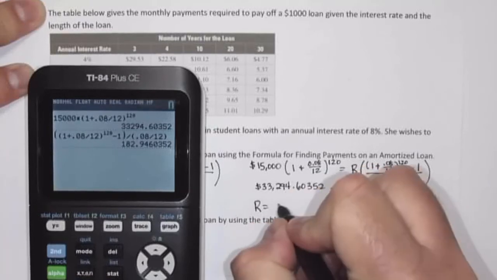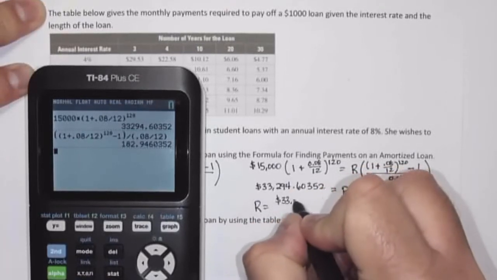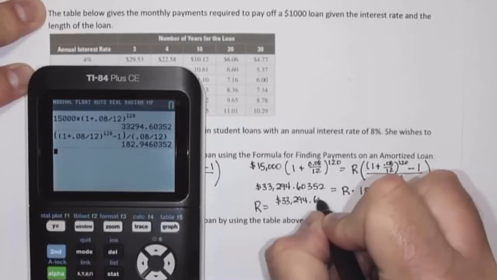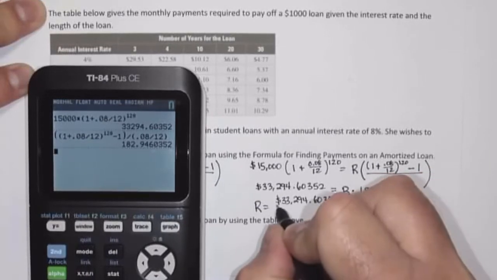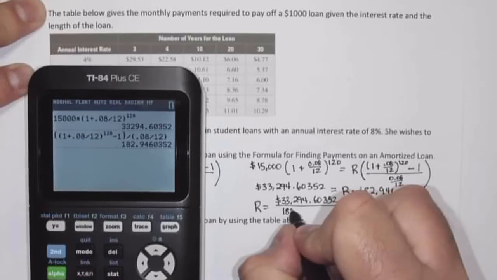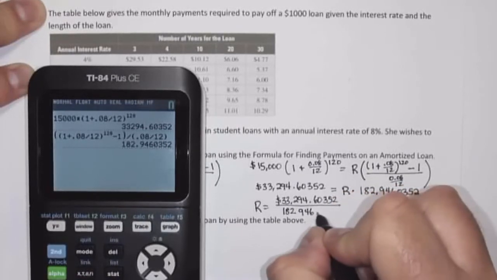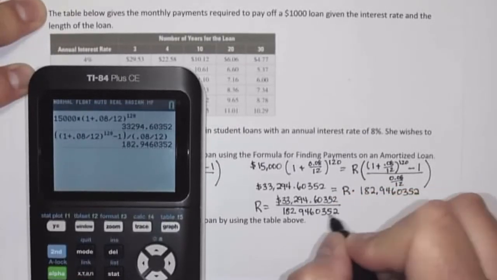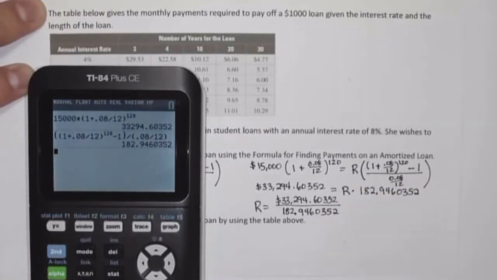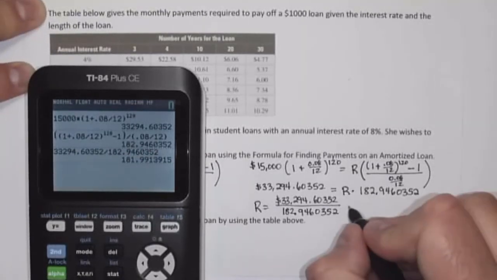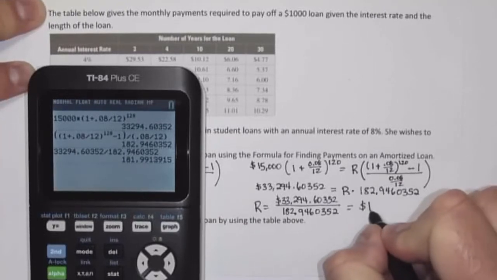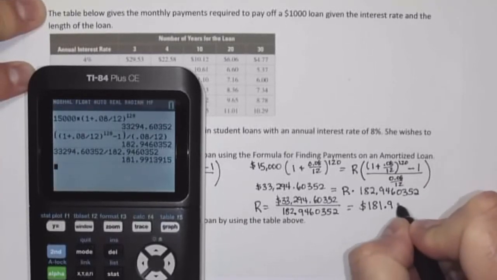So R is going to equal the $33,294.60352 divided by the 182.9460352. If I do that, that is equal to 181.99.